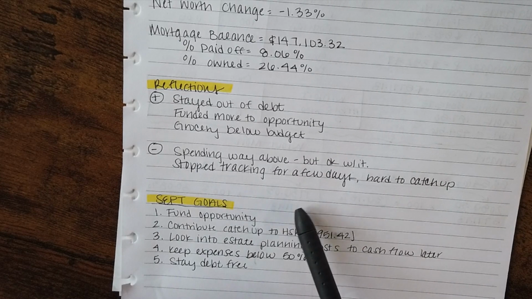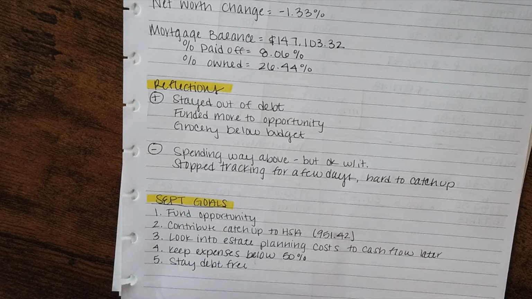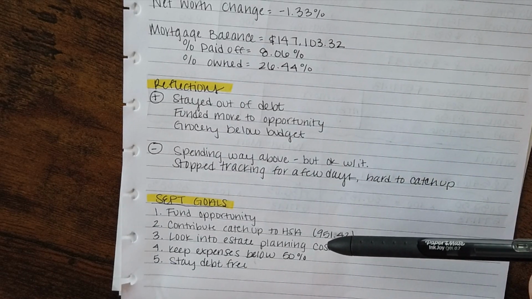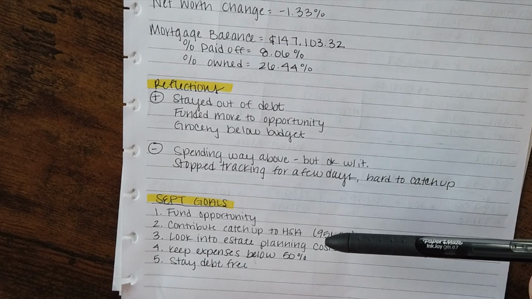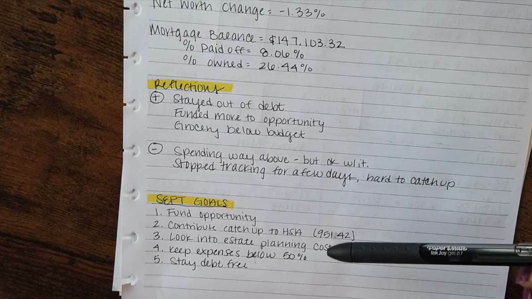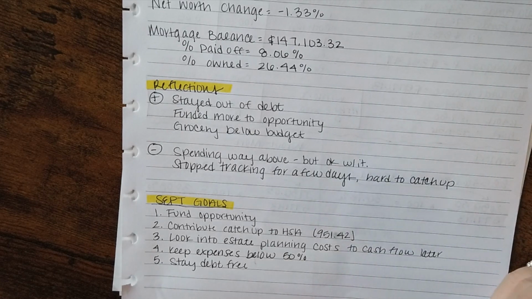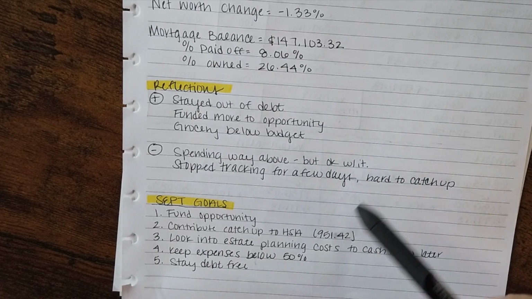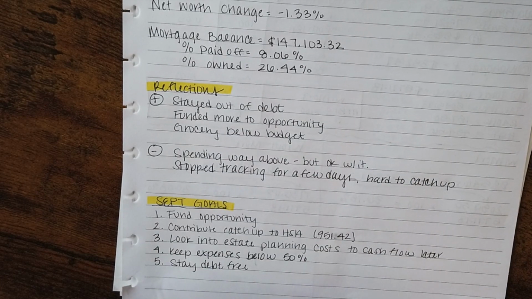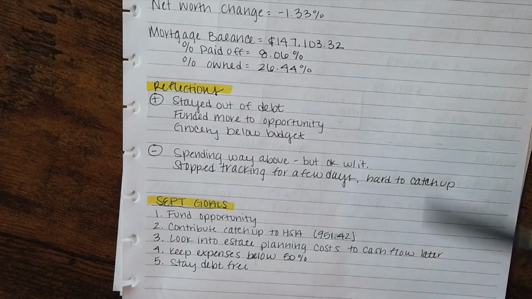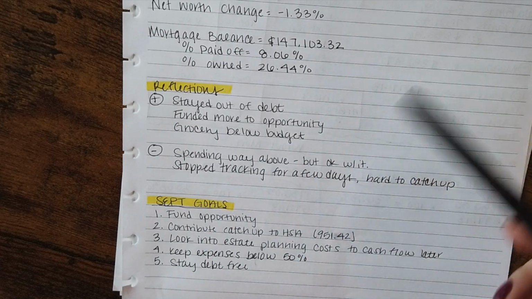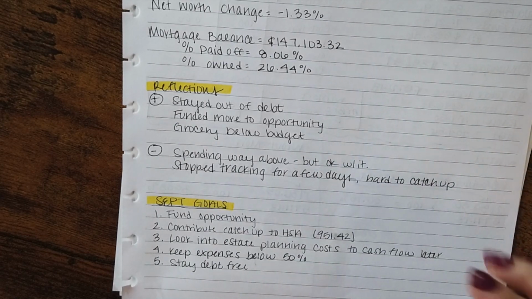I also stopped tracking for a few days. So I do track every purchase in my spreadsheet. And it's really hard to catch up again when you take like a week off. It feels kind of overwhelming and you kind of feel like, oh, I really don't want to do this, but you have to do it. So I usually track my expenses twice a week, usually on Tuesdays and Fridays. On Tuesdays I get the whole weekend, everything's cleared. And then on Fridays I just plug in any grocery, whatever spending I had.